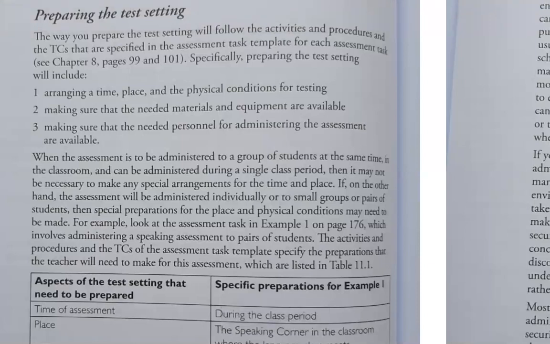For example, if you're going to have an assistant for the oral exam, if you're going to administer the exam in the presence of other teachers, or if you need the secretary to be there to take notes or whatever. That's the setting.